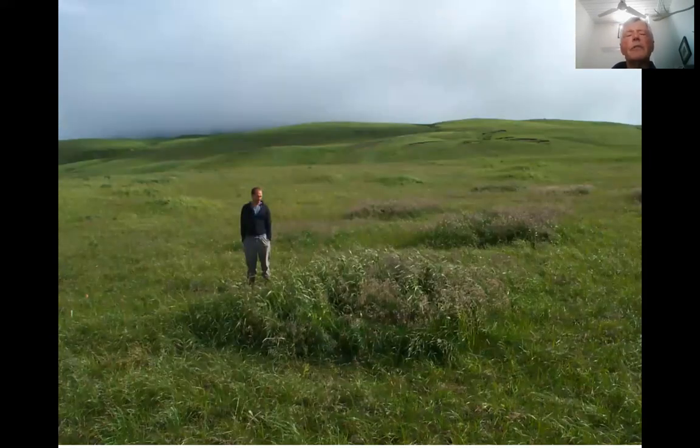Here's another example. This is an area from some of my work out in the Aleutian Islands, and this is simply a plot of maritime grassland where nutrients have been added, and you can see that bottom-up control, that the addition of nutrients has stimulated the growth of plants in this system.